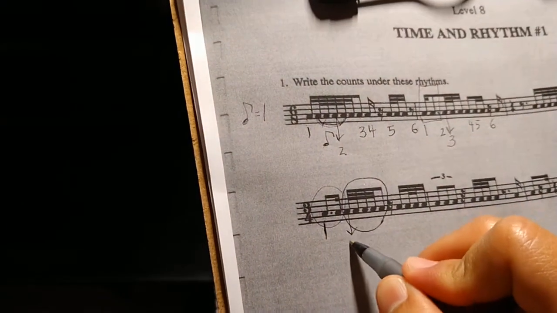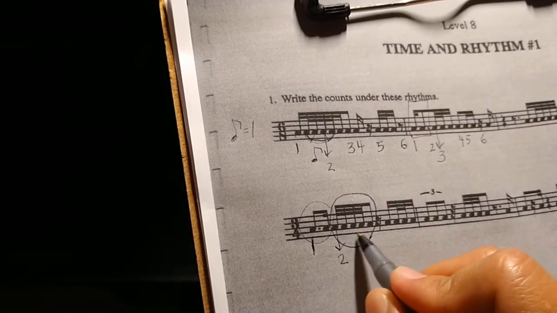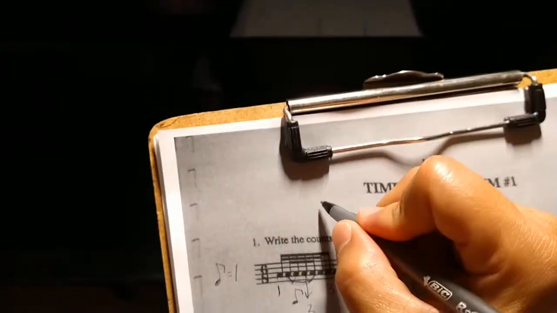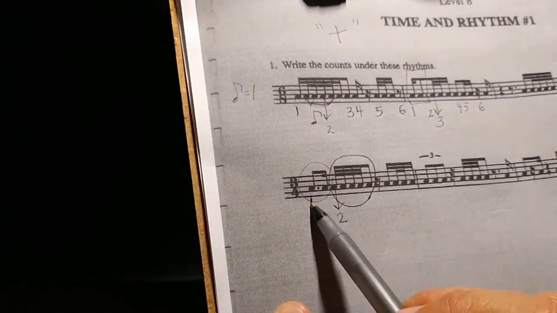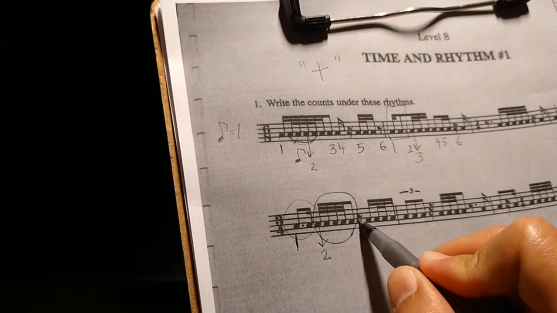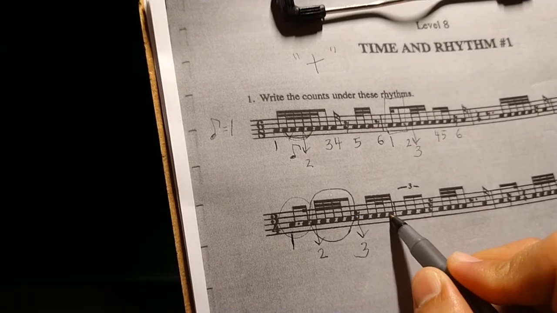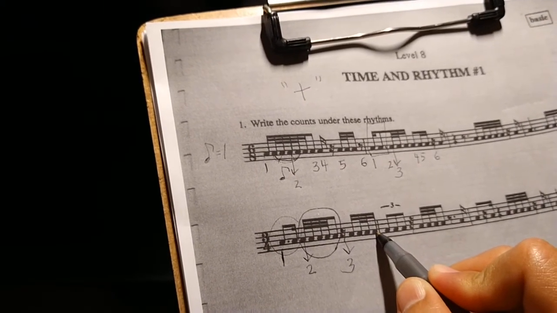Here is your second beat, you write 2. Exactly right here. You don't need to subdivide it with plus, E and R, no need to. All you need to do is make sure your number 1, number 2, and number 3 go exactly from here all the way here is your beat 3. You don't need to subdivide it.